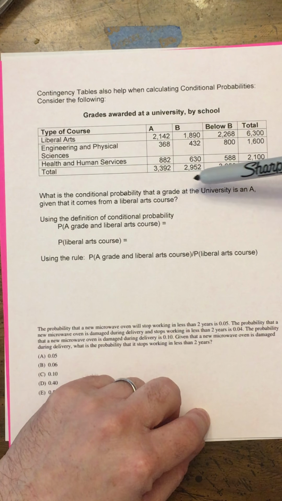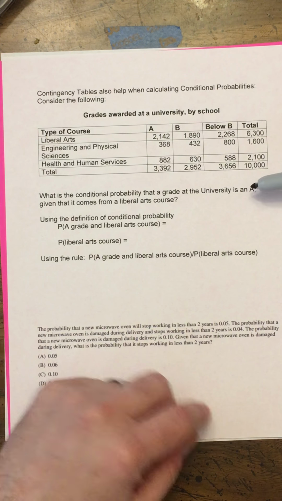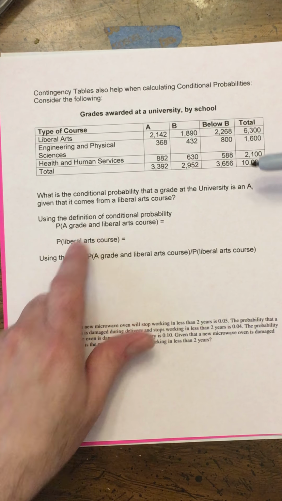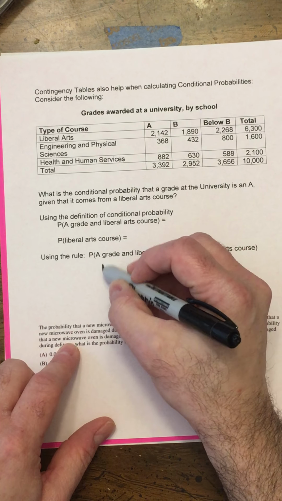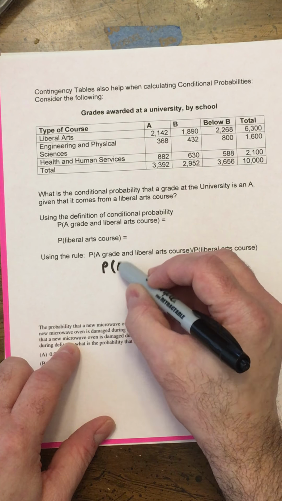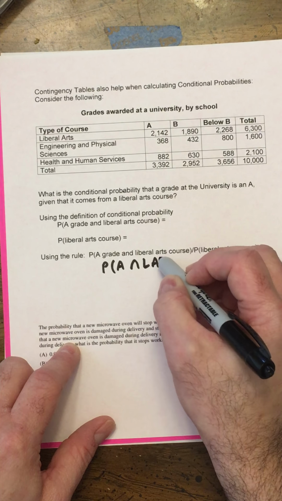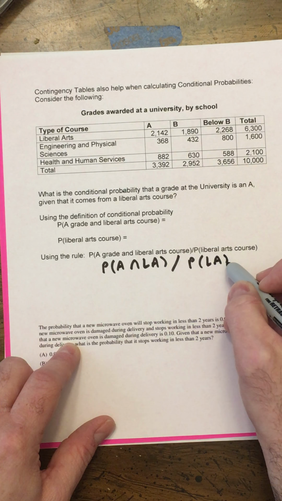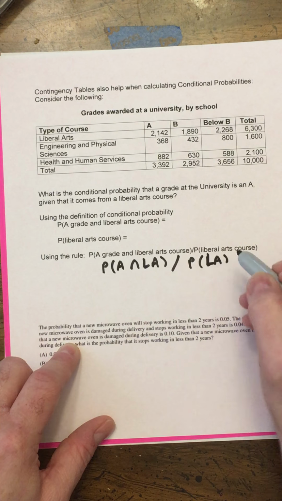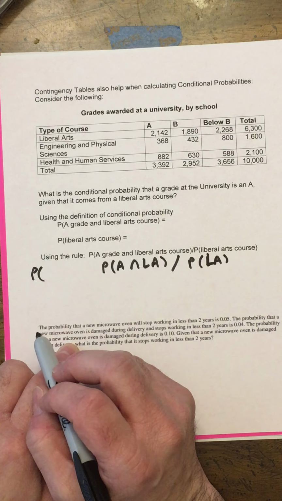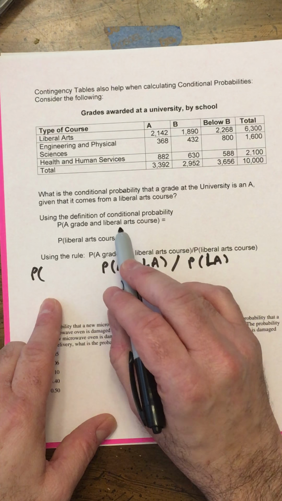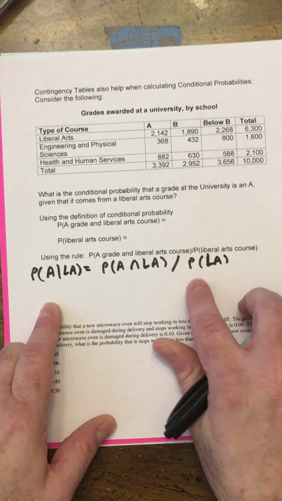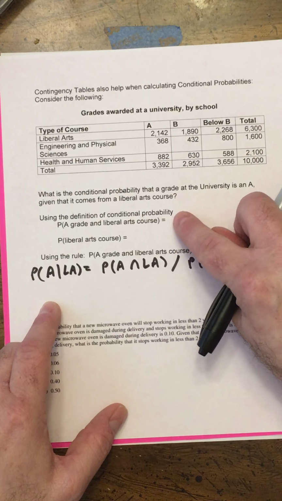What is the conditional probability that a grade at the university is an A, given that it comes from a liberal arts course? Well, let's use the formula they told us before. The probability that you get an A and liberal arts, divided by the probability of liberal arts. So this is the probability of getting an A given that it's from a liberal arts course.